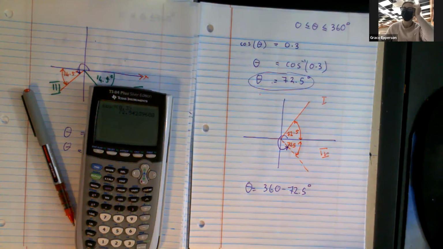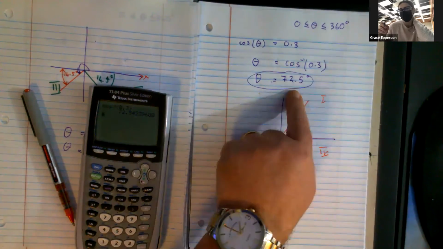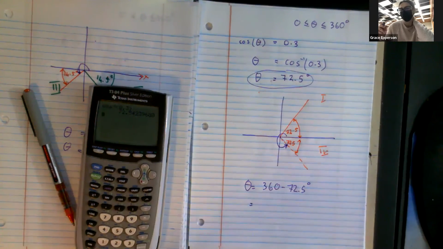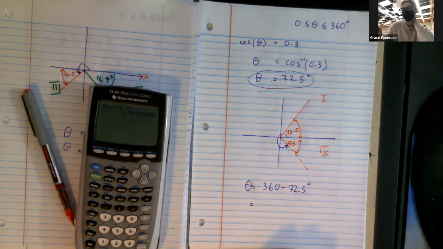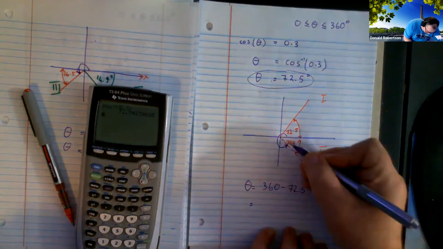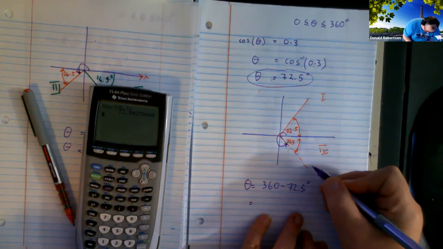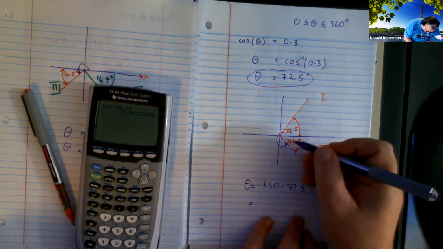Yes. Okay, I'm a little confused. I get the first part, but I don't understand, once we go to the second part, finding the other angle, what angle we're looking for and why it changes. The angle that we're looking for in this is the second angle, the place where the cosine is positive. So that's in the fourth quadrant.